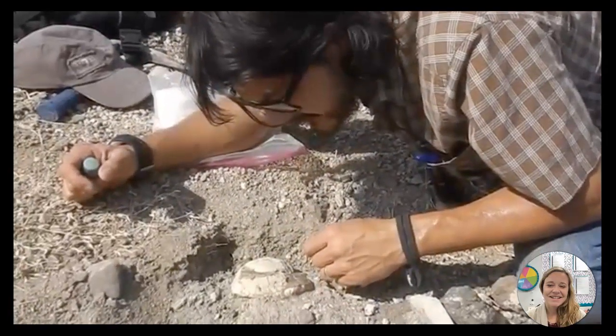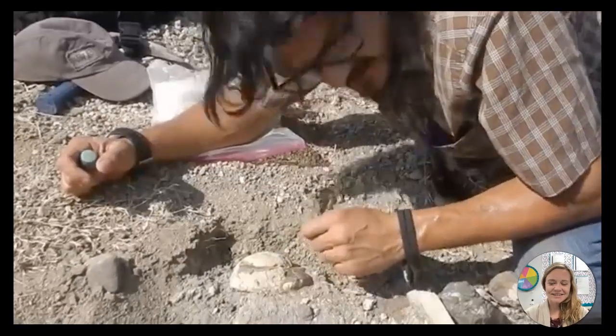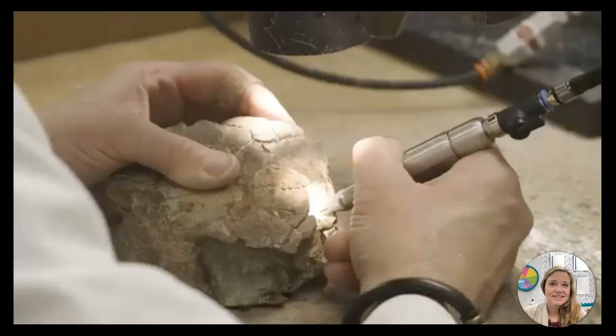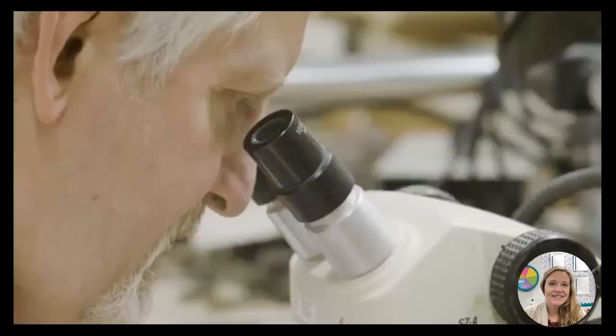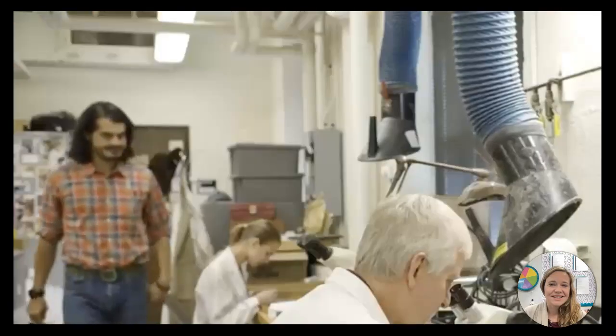So we carefully dug around it with some tools and brought it out. Then we opened it up in the safety of the lab where we have all the tools, all the equipment we need to very carefully clean up the turtle. Our preparator sits with the fossil under a microscope and removes that rock very carefully. Every day I go in and check on the progress.